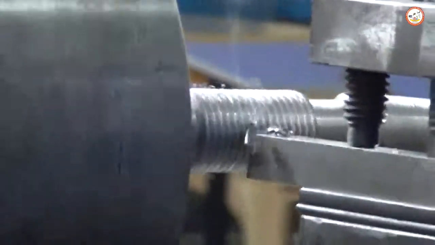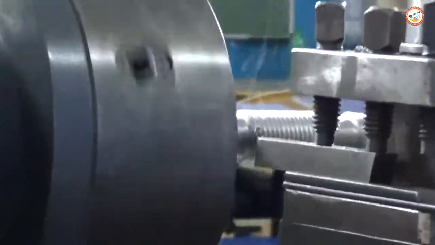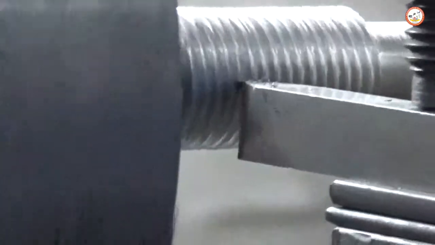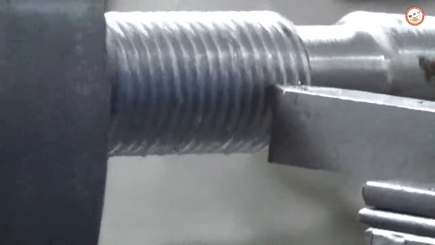This is the thread cutting operation in progress. You can observe there the thread profile has already been achieved on the workpiece. You can observe the thread marks. So extreme care has to be taken to switch off and switch on according to when the carriage reaches the required position. You have to be extremely alert while working on the thread cutting operation.